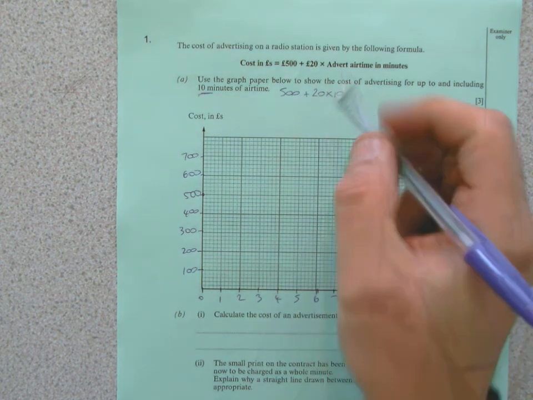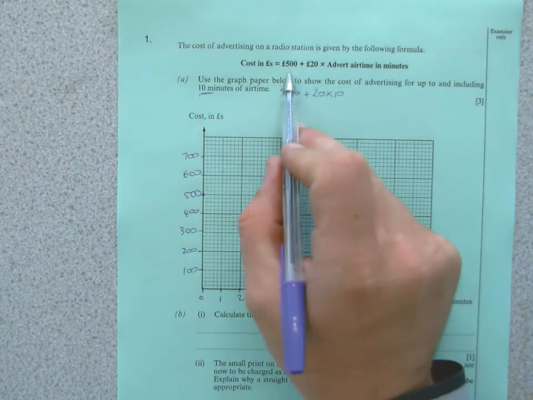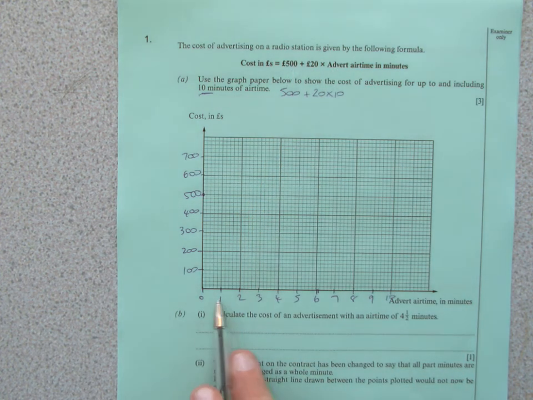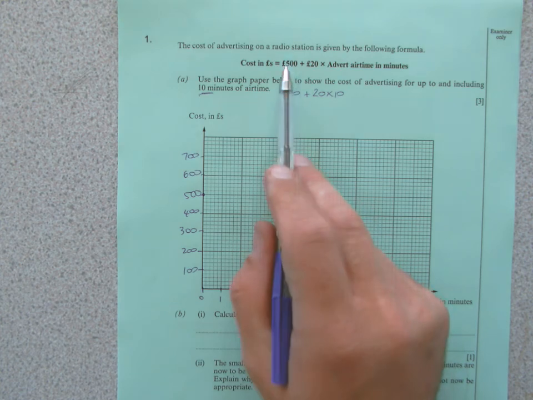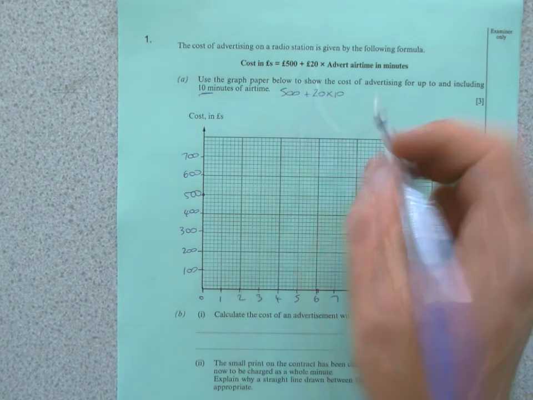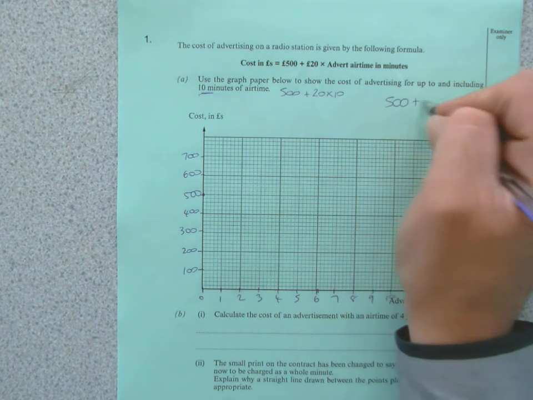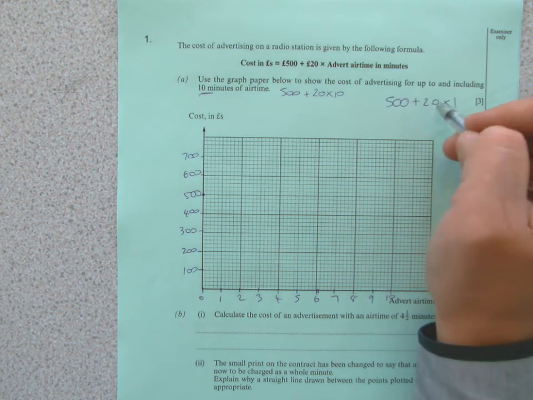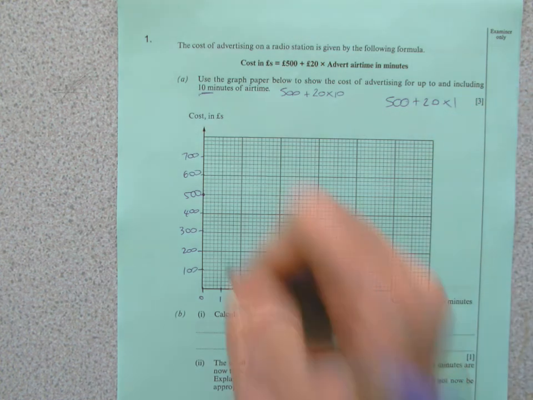So suppose now I've got here £500 plus £20 for every minute. After 1 minute, it will be £500 plus 20 times 1 minute. So 500 plus 20 times 1, that's 20 plus 500 is 520.